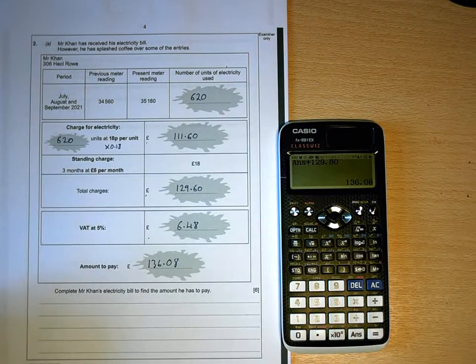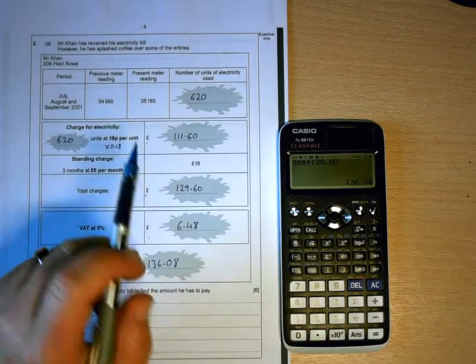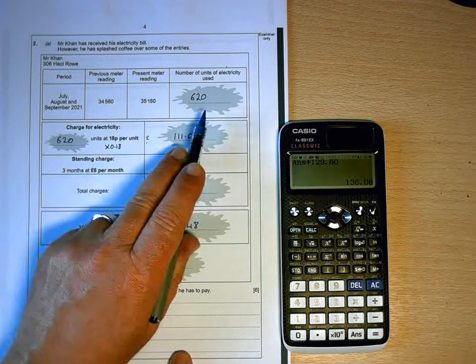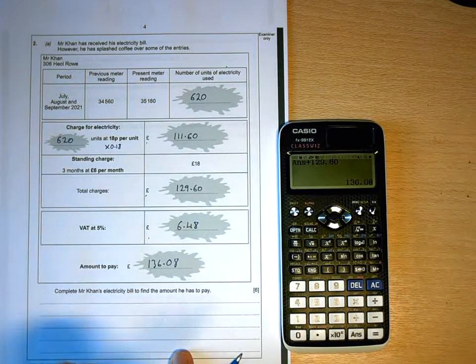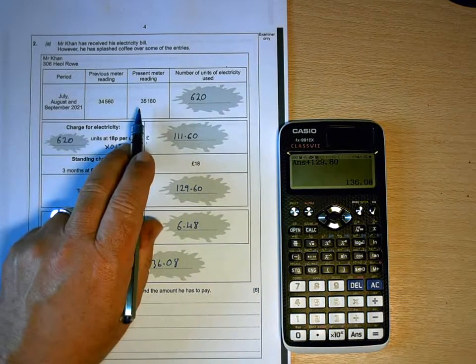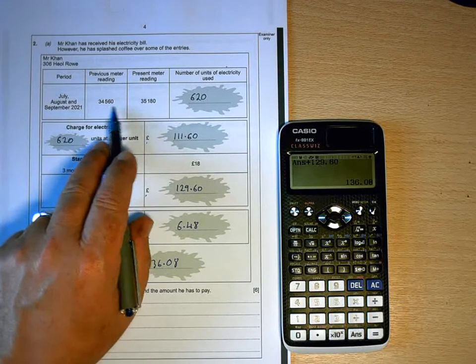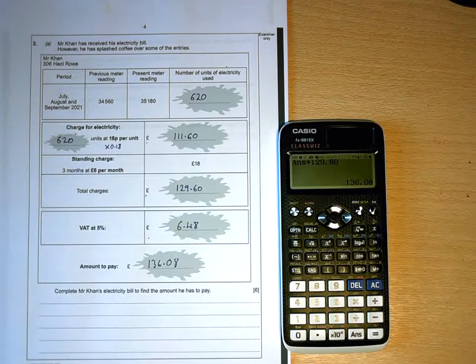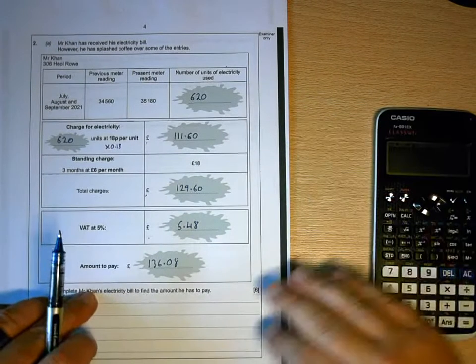Now that's about as straightforward a utility bills question as you could get. The only bit you need to remember, the place I see so many students going wrong, is what to do with these two figures here in order to work out what's been used. The most common mistake is to add them together, to think that you need to find a total of the two rather than the difference between the two. So just be careful of that.